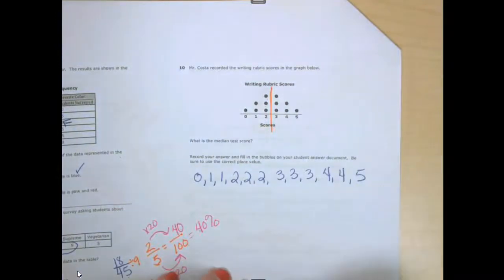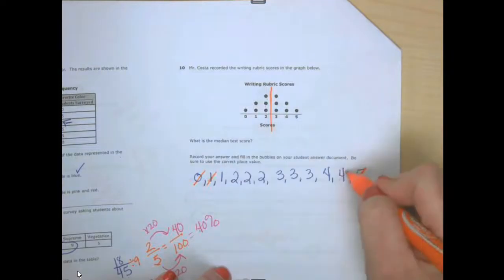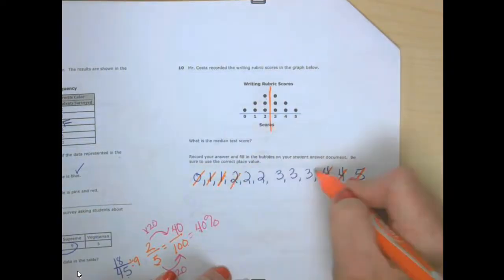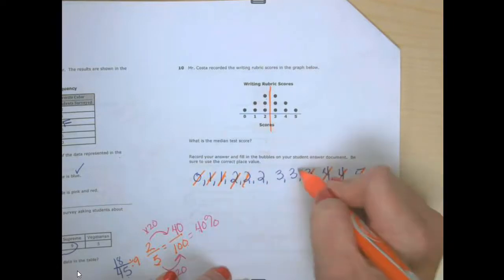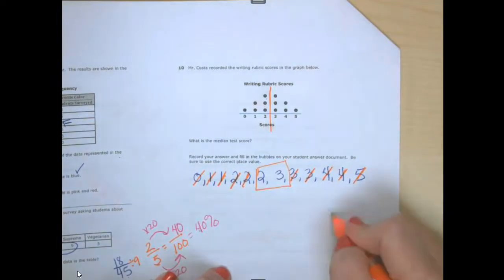So now we are wanting to find the median. I'm going to cross off on both sides. So I have two middle numbers, so I'm going to add them together. 2 plus 3 is 5.